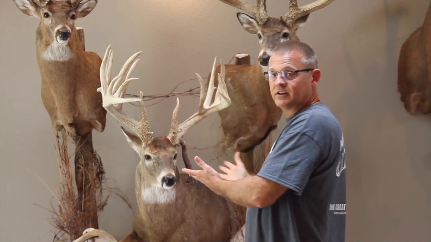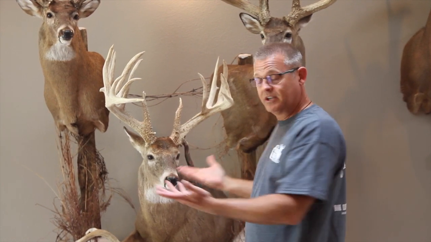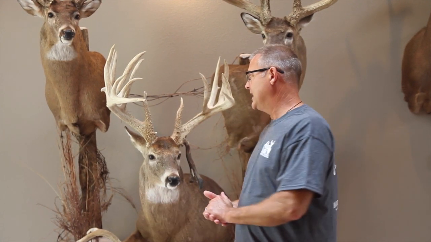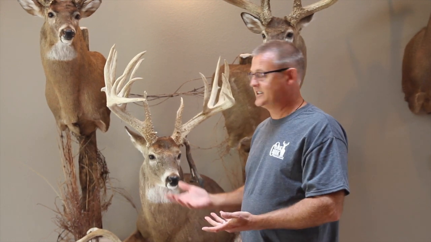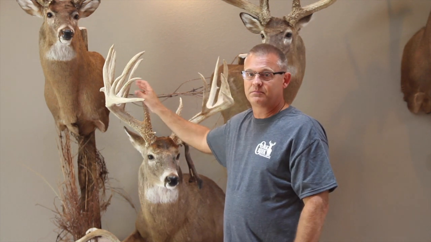Can you call that deer a typical? A lot of people do. That's a typical looking deer, but in the scoring process, no, because he's got too many inches. You can have 15 inches of non-typical points.